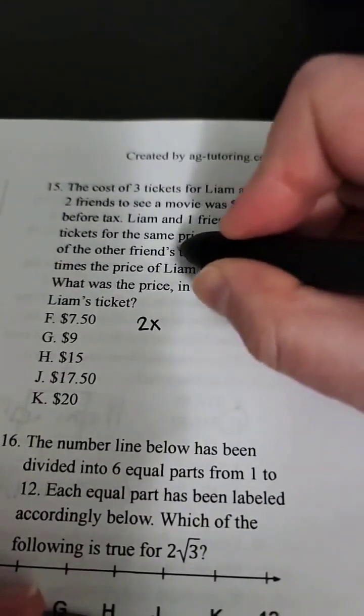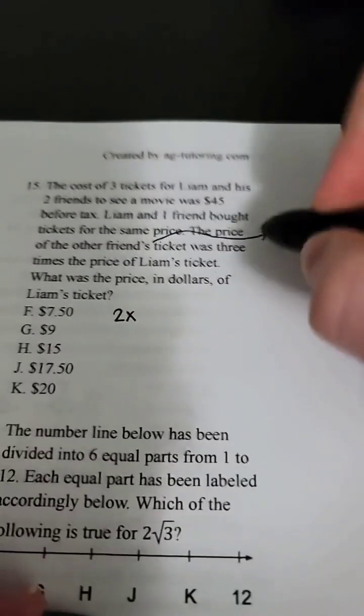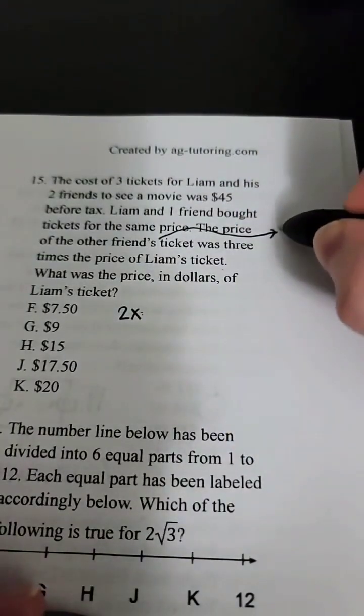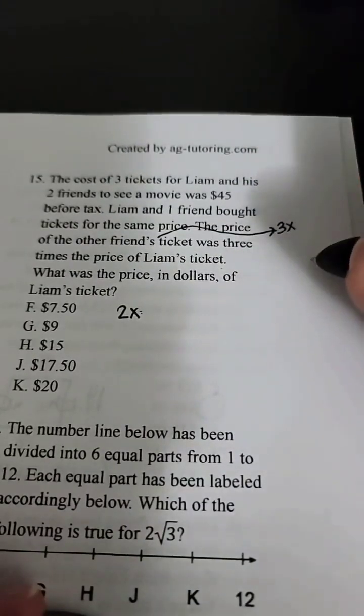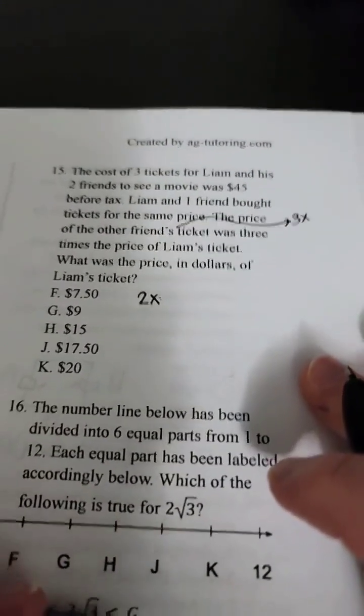So this other friend, this is the price of Liam's ticket, right? So the price of his ticket, this other friend, would be 3 times that. So 3x is what we would do there.